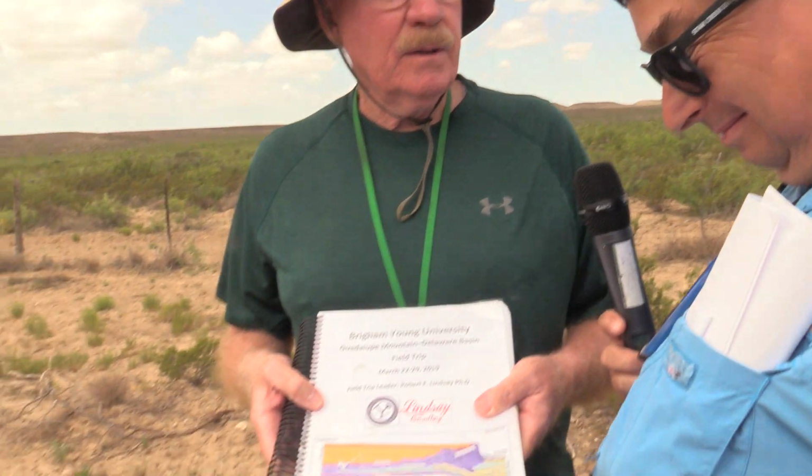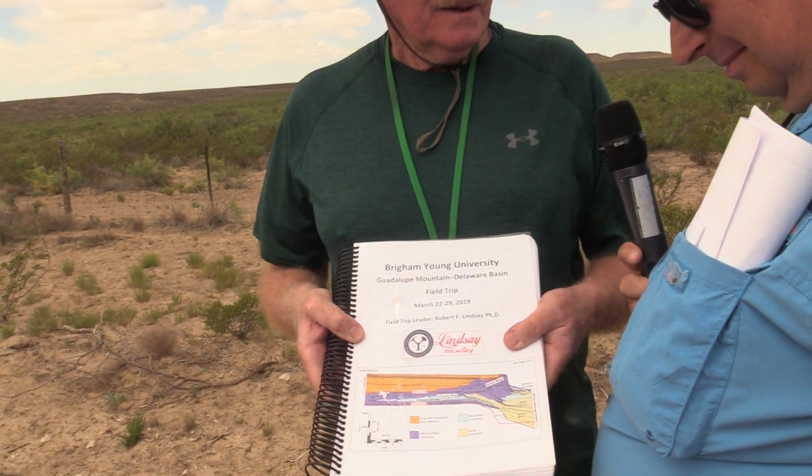So the Guadalupe Mountains and the outcrops of the Delaware Basin are textbook examples of what's in the subsurface, and it's a natural laboratory. And then you can apply some of this elsewhere in the world too, for a bigger analog. That's the second neat part about this whole area.